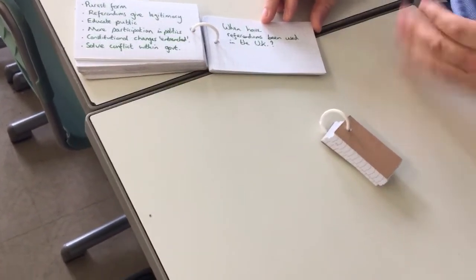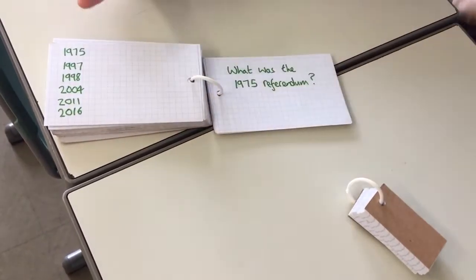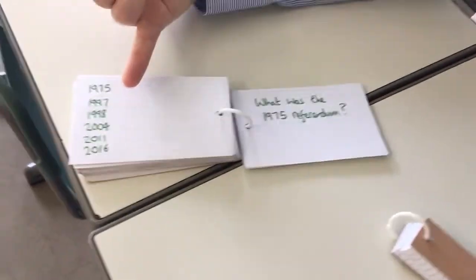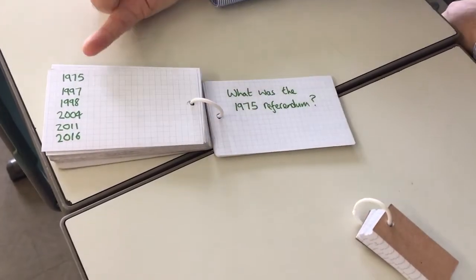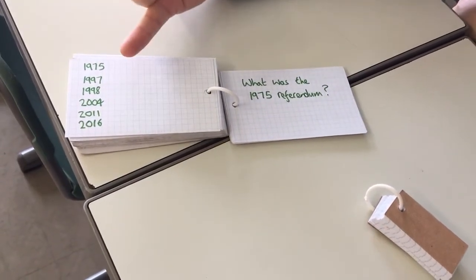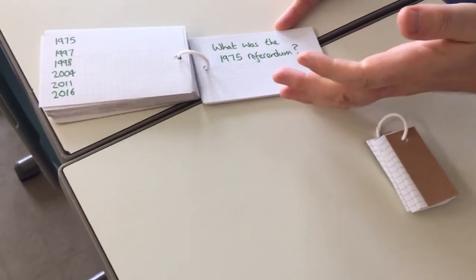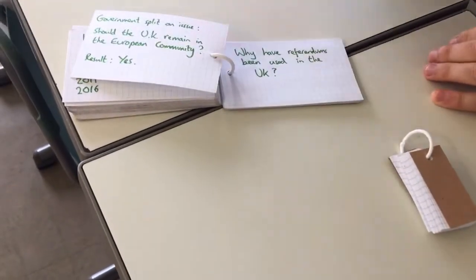When do we have referendums being used in the UK? And I've got my numbers there, and from my numbers here, hopefully that will lead me to remember the type of referendum that the United Kingdom had in these years, okay? And I could also have a flashcard for that, what was the 1975 referendum, okay? And there it is, okay?